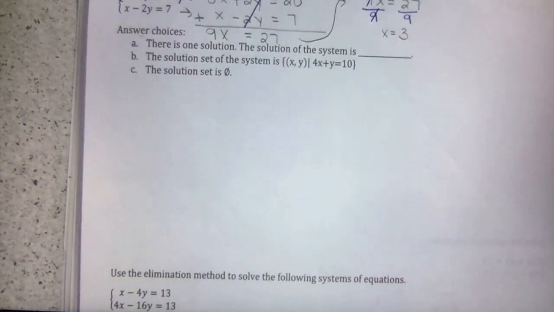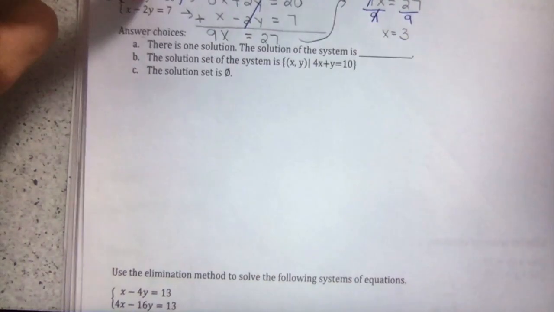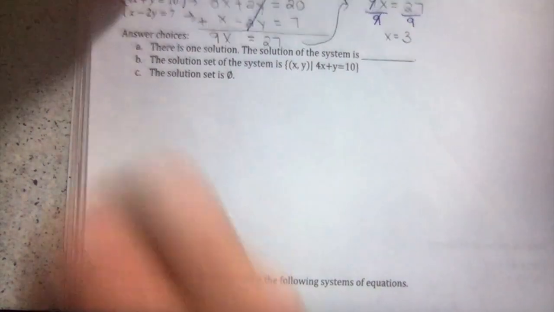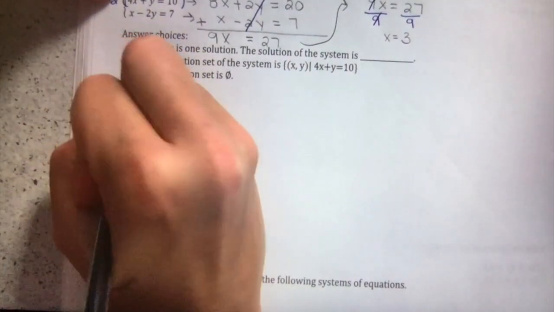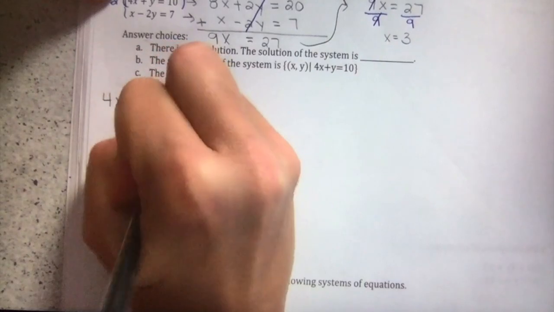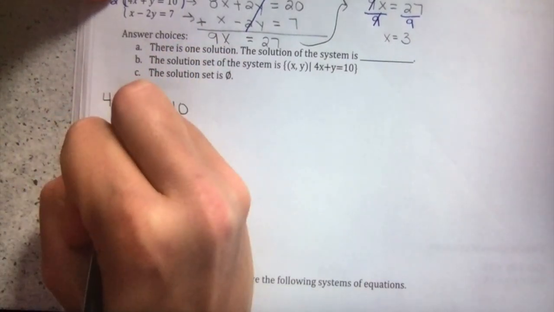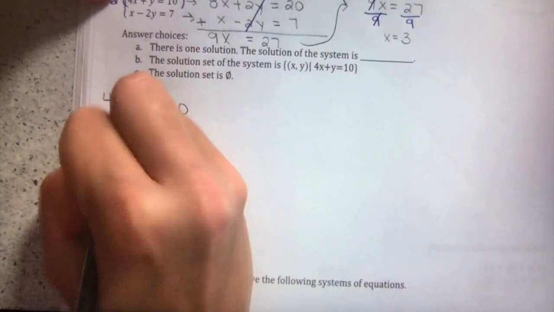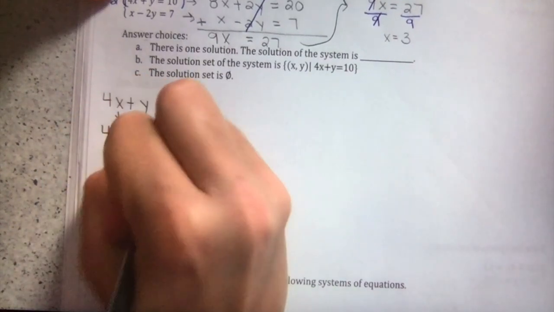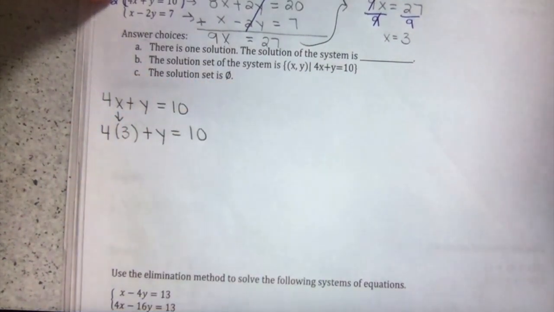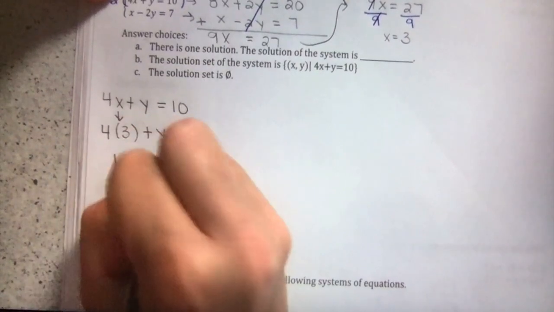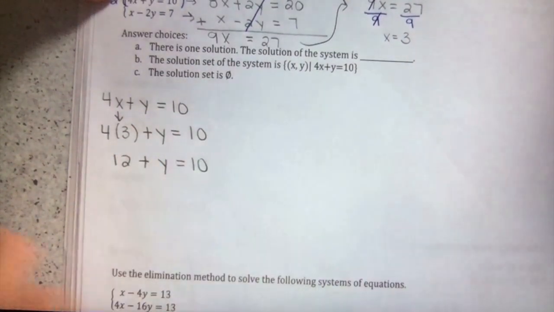We're halfway done. Now that x equals 3, just like on the previous examples, I can plug x equals 3 into either equation and get y by itself. The first equation already has y almost by itself, so I'll plug into our first one. 4x plus y equals 10. I'm going to plug in x equals 3, so 4 times 3 plus y equals 10. 4 times 3 is 12, plus y equals 10.